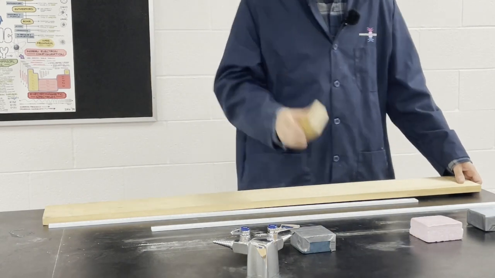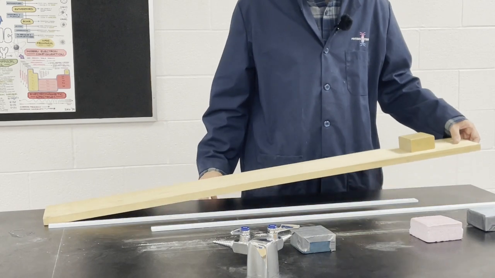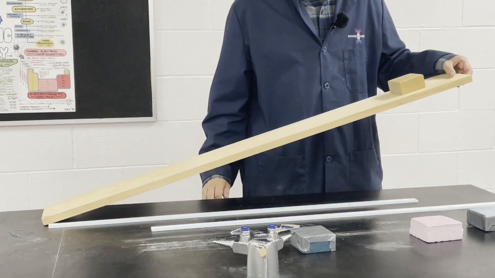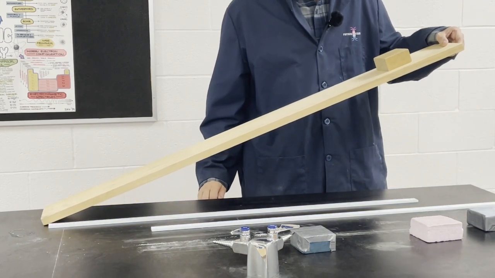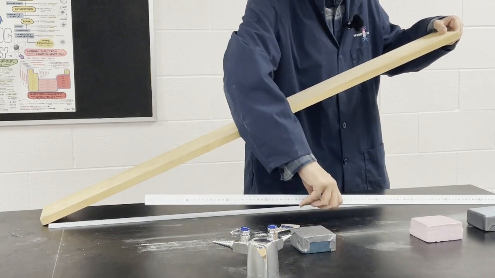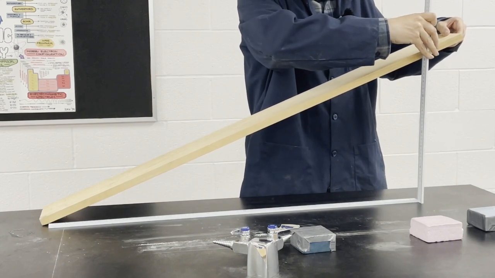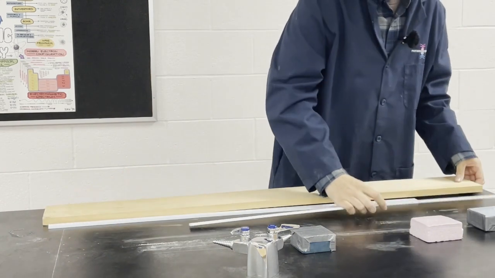Let's try wood on wood. First, static. About here. So at a length of 1 meter, we have a height of 42 centimeters.